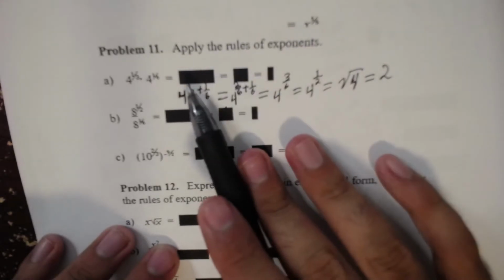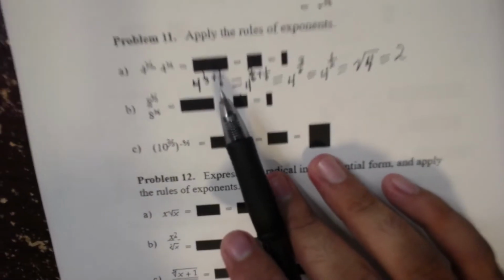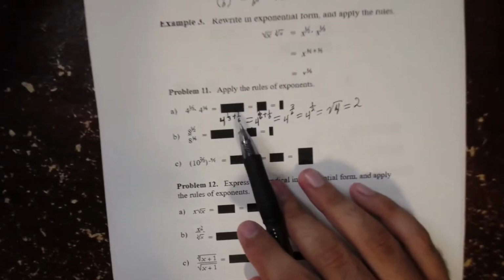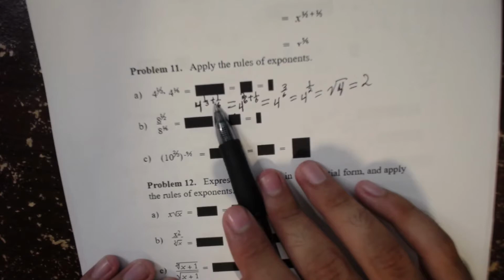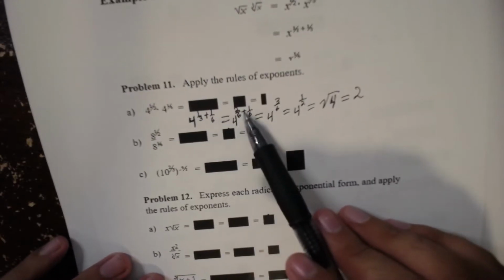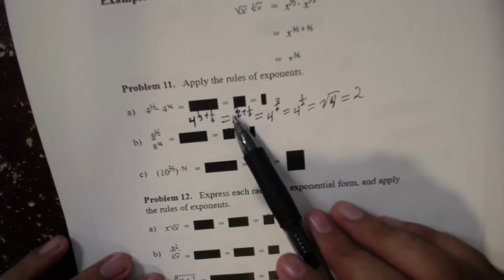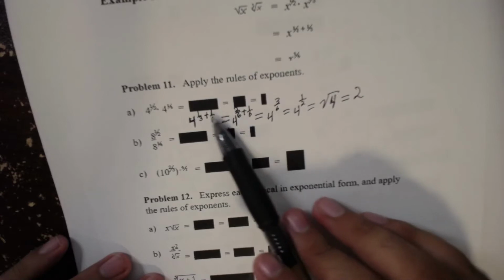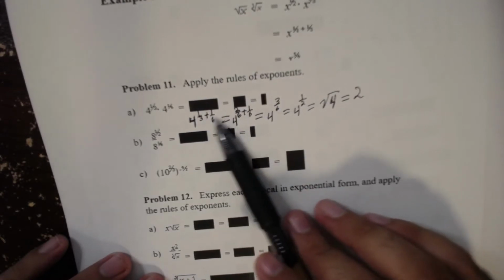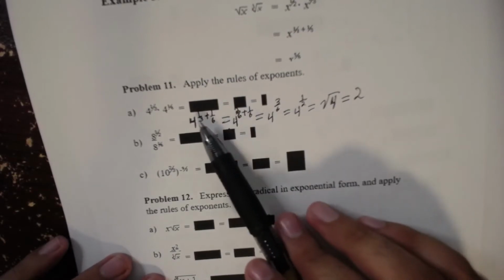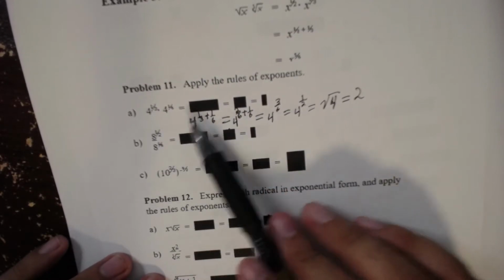Okay, first let me just reiterate. We got 1/3 plus 1/6. That's how we use this rule right over here. And then 1/3 is the same thing as 2/6. We multiply the top and bottom by 2 because we wanted the same denominator, not the same base. The bases are the same over here, but I misspoke, sorry.